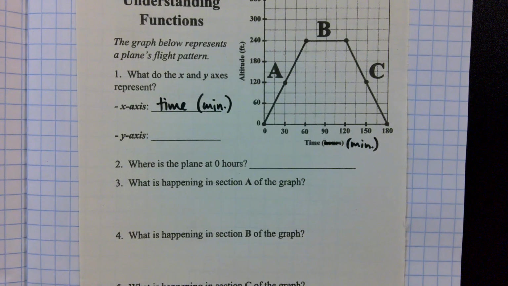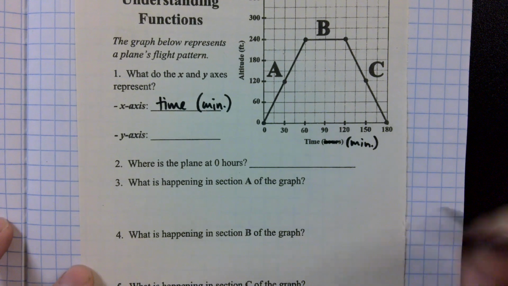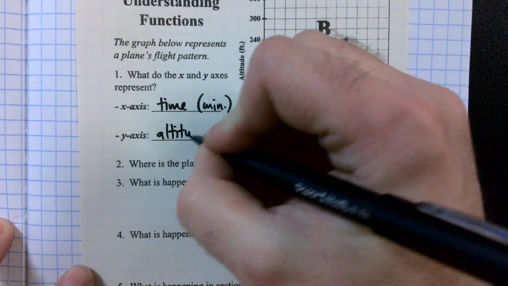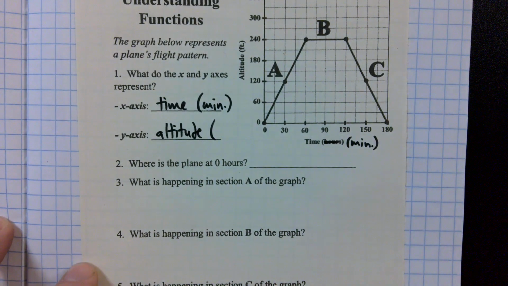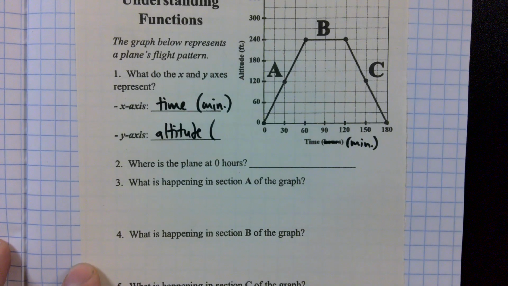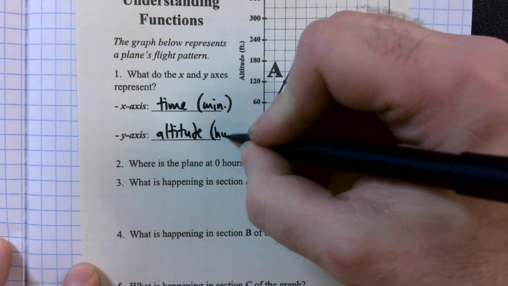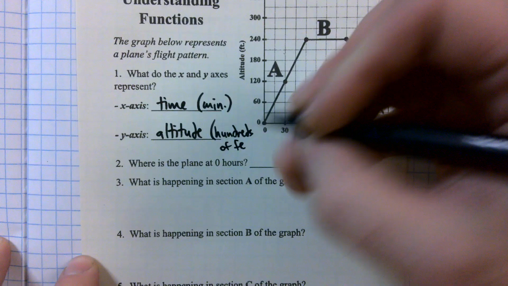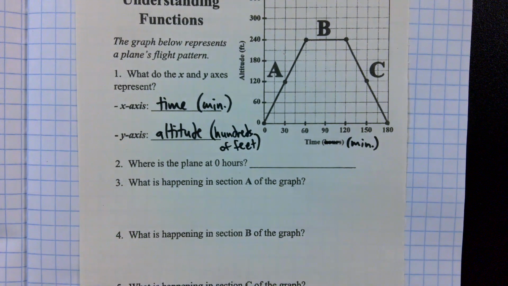What does the y-axis represent, Tyler? Oh, feet, but I don't think that's correct either. Of course, it's not correct, Tyler. Why would it be correct? Why would I do anything right? It's the altitude in hundreds of feet. How do you spell altitude? It's literally right there. Altitude, hundreds of feet.